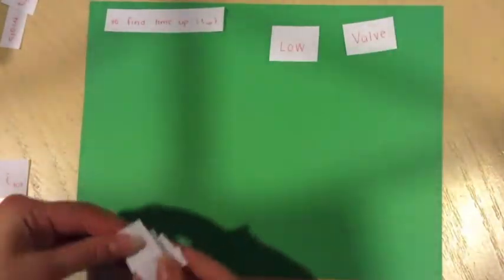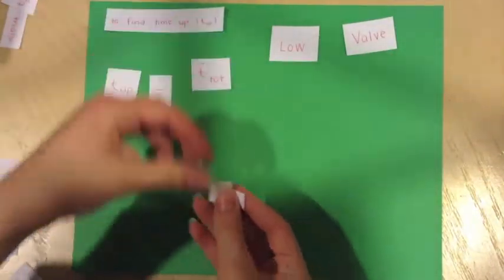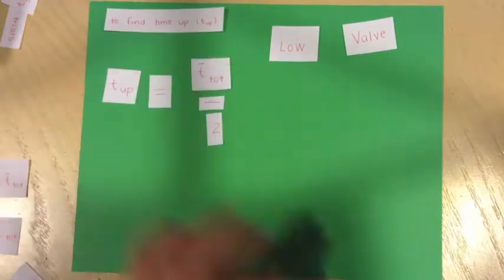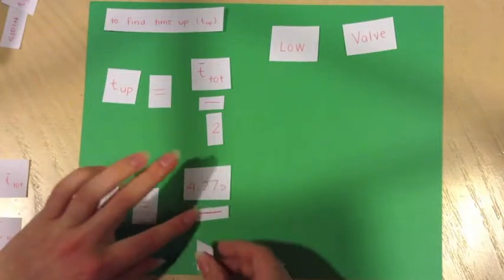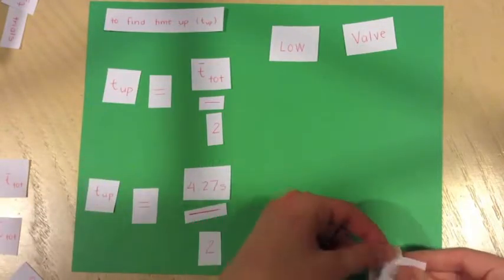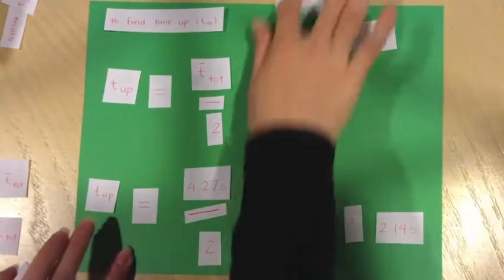In a free-fall problem, the time up is equal to the time down. This means that in order to find the time up, we can take the average total time and divide it by 2. So we set up the equation, T up equals average total time divided by 2, then plug in each of our values for the low, medium, and high valves.